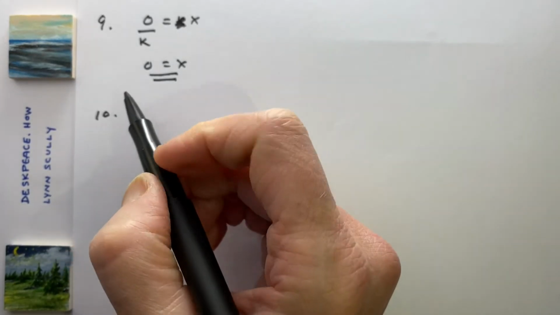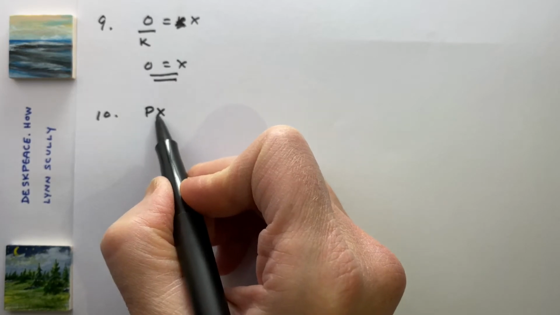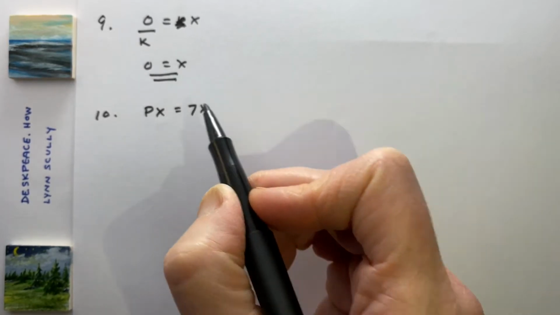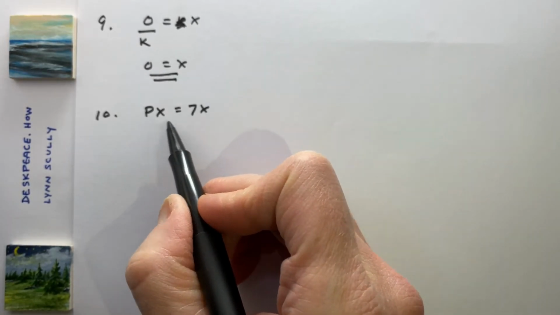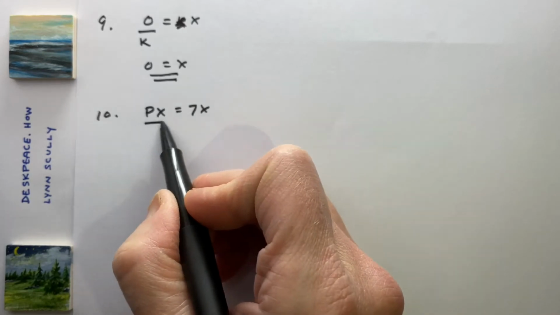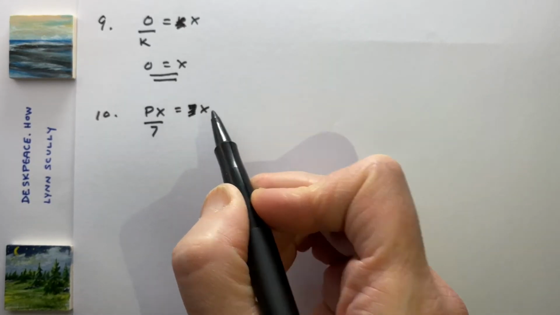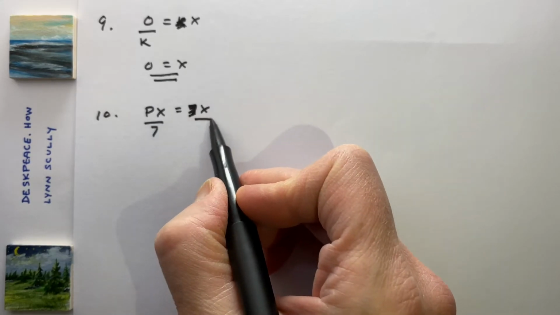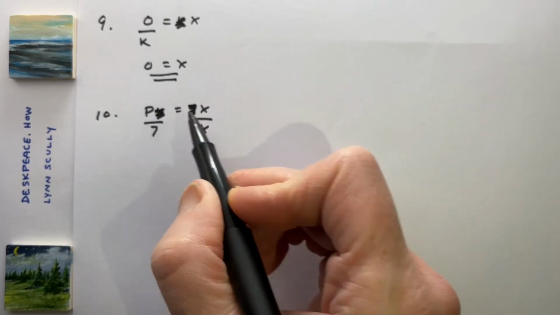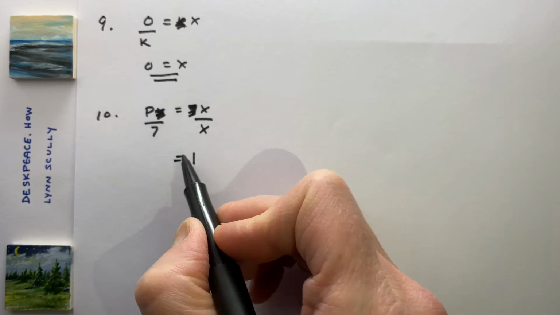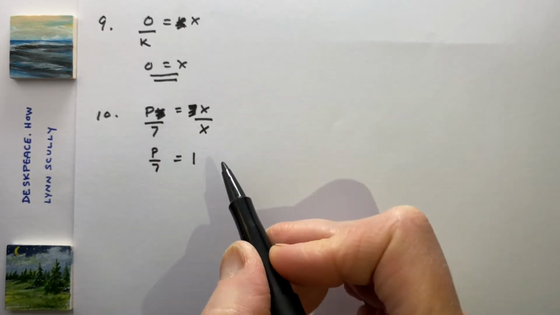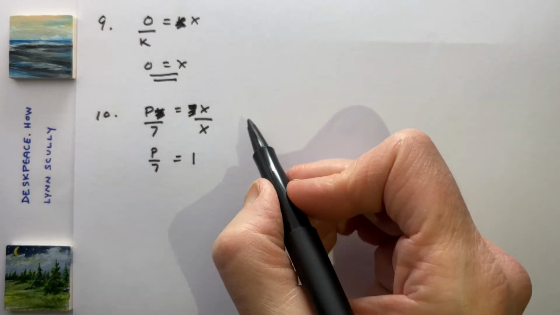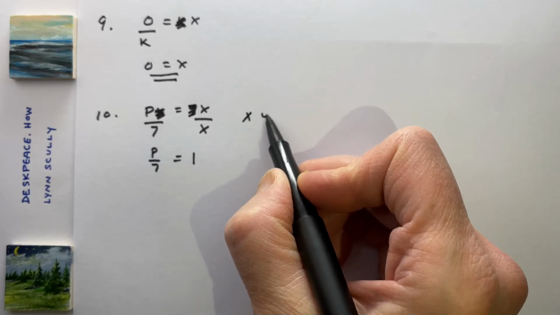Number 10. px equals 7x. I'm going to divide by the 7 over here in an attempt to get the x alone, but there's an x here. So it's attached by multiplication here. I've got to move it by division. X over x is 1. I have p over 7 equals 1. My x went away.